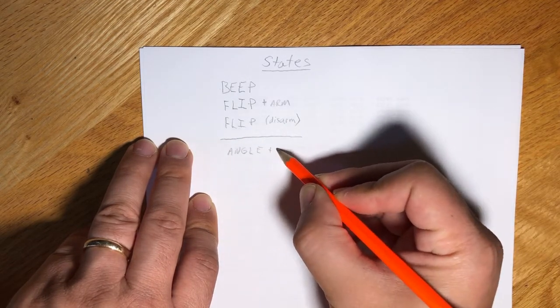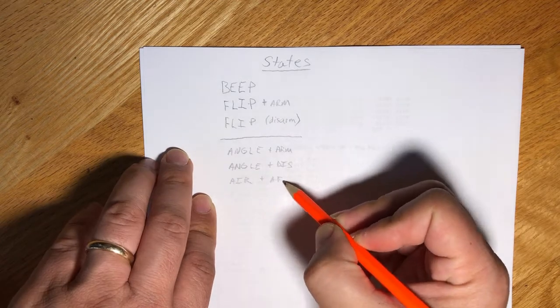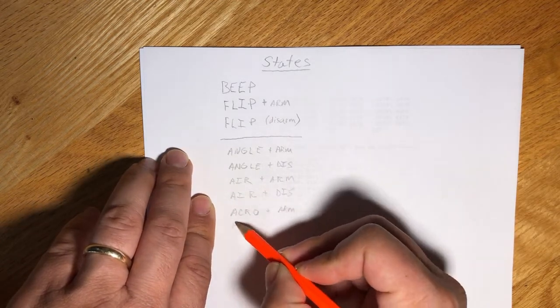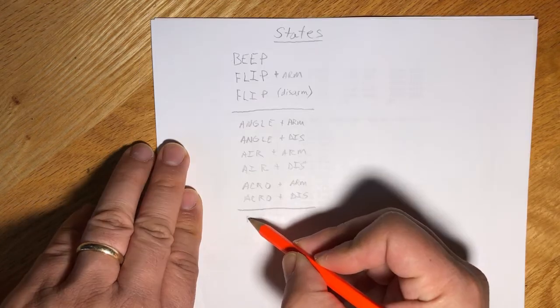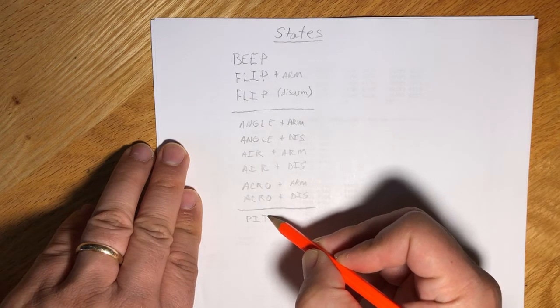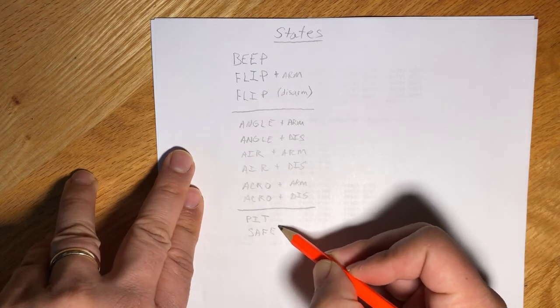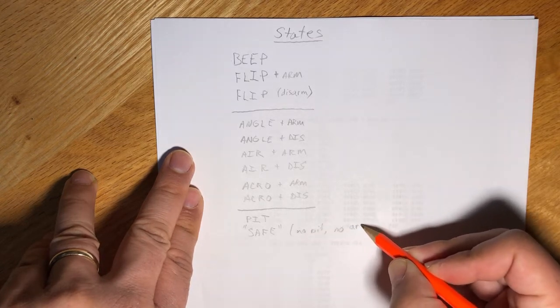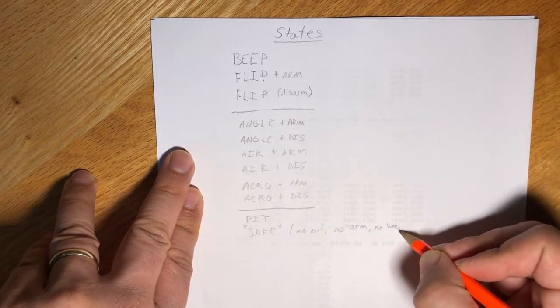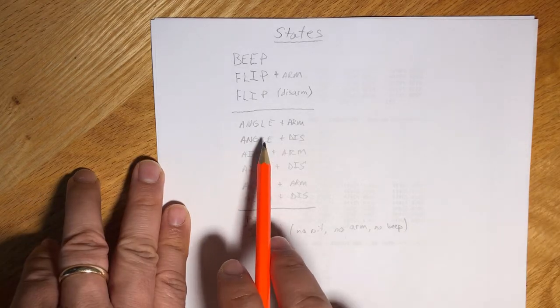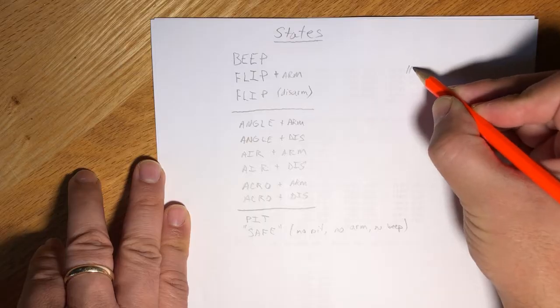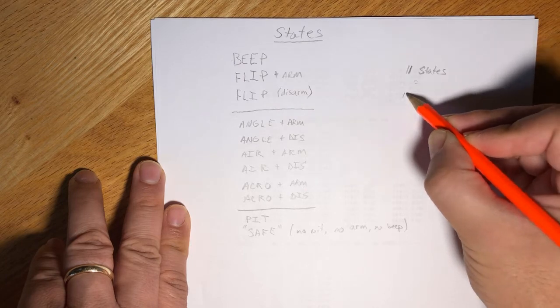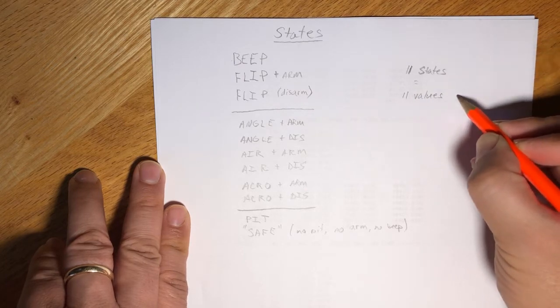Each of the stabilization modes can be either armed or disarmed, so there are 6 states in the flight group. The ground group consists of 2 states, pit mode and another mode that doesn't have a name, but I'll call it safe, since the motors cannot be armed, even though the drone is powered up. That is a total of 11 states. Now we can start thinking of how to communicate what we want to the drone.